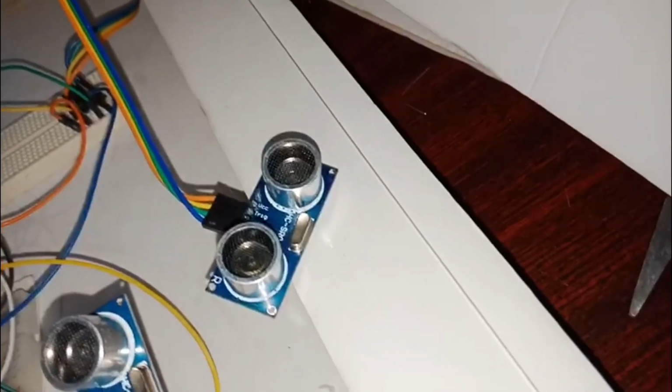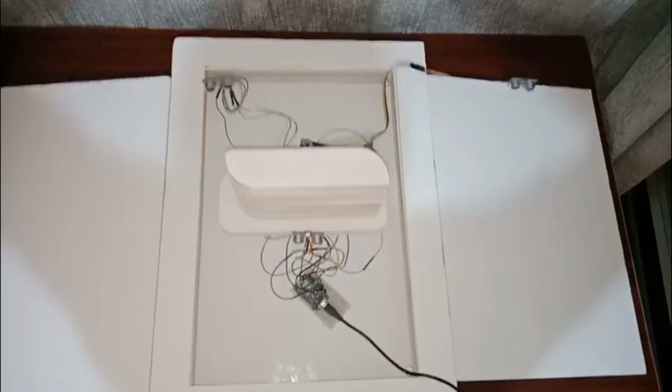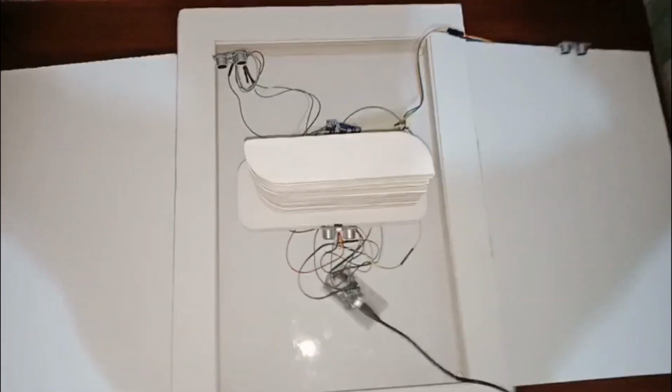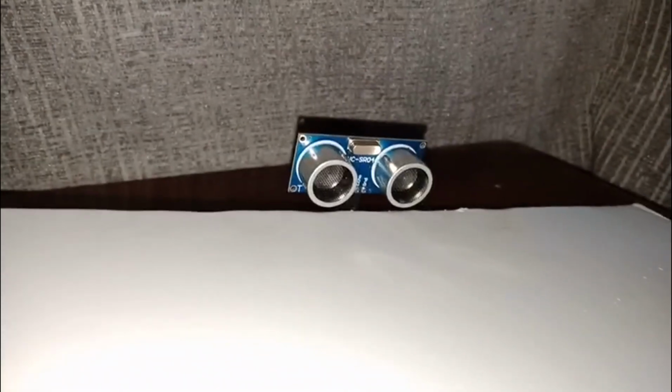Upon receiving the signal back, the module generates a high-level output, and the duration of this high output on the input-output pins corresponds to the time it takes for the ultrasonic waves to travel to the object and back. Basically, what this means is that the distance is determined based on the time it takes for the ultrasonic sensors to send a signal, see an object, and then receive a signal back.